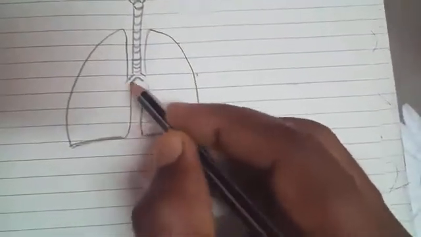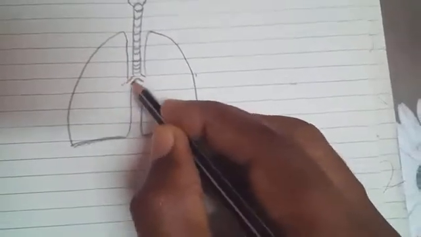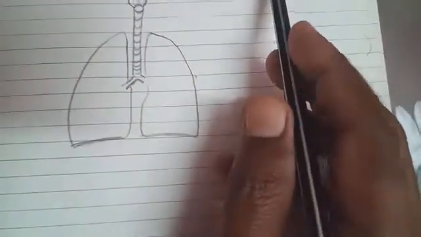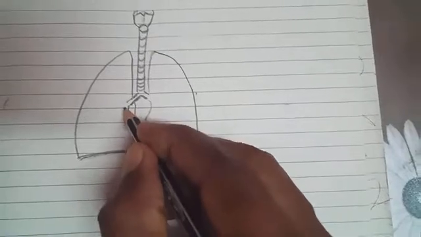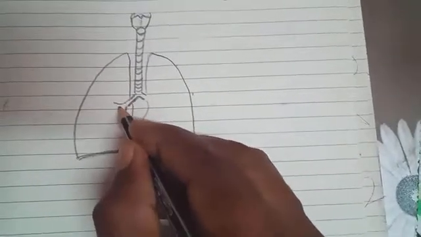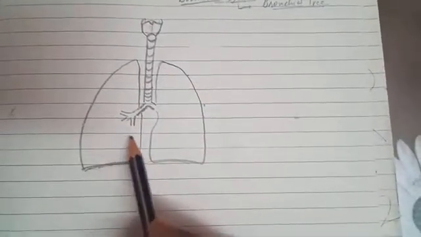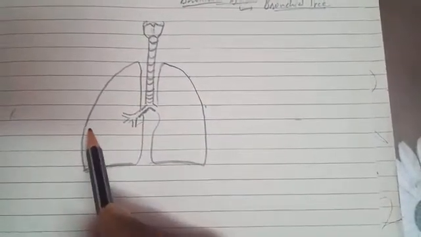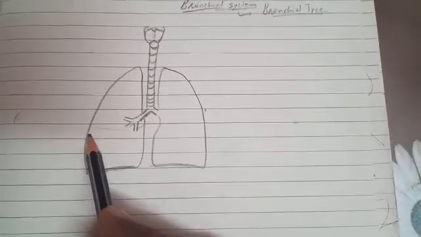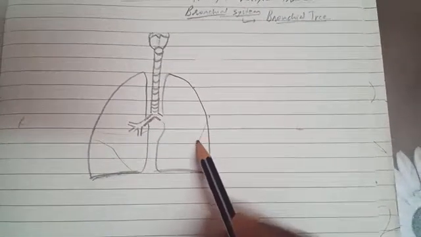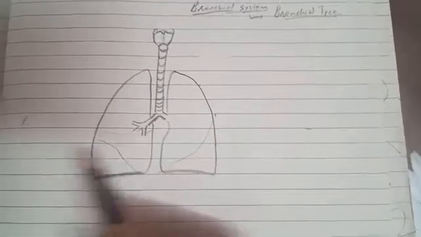Here again this will divide into a number of branches. Together that is what we call the bronchial tree. We have to show the bronchial tree, so we can divide the structures like this, into a number of branches. Before going further, we should also know that there are lobes.